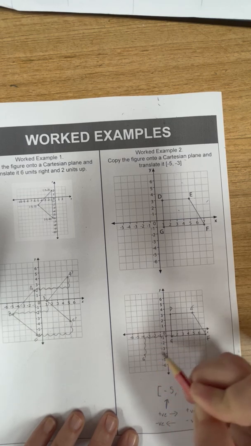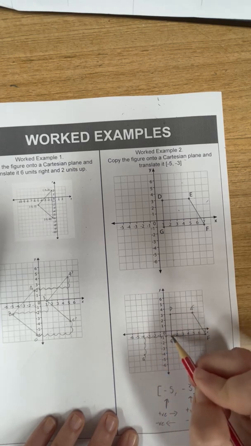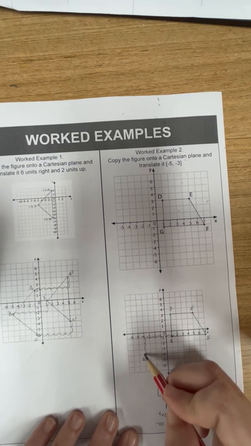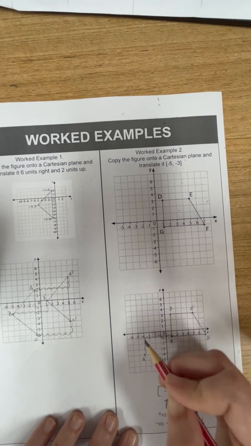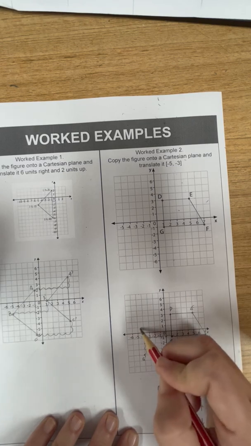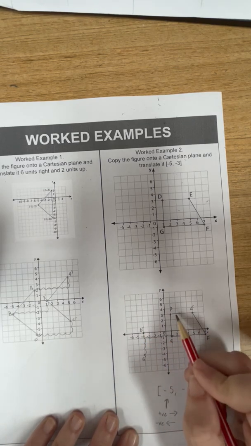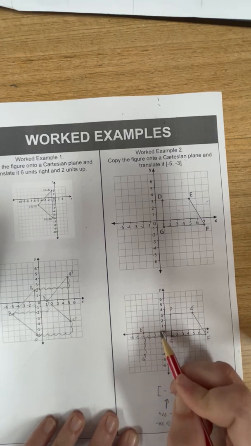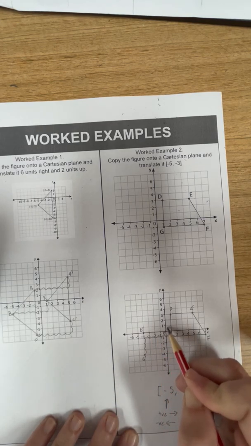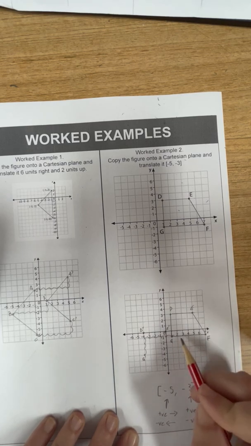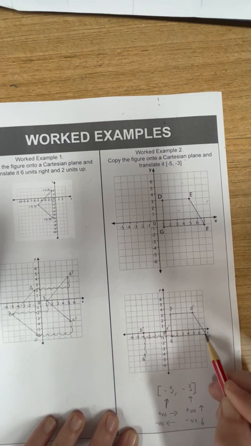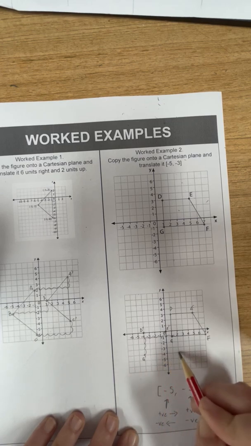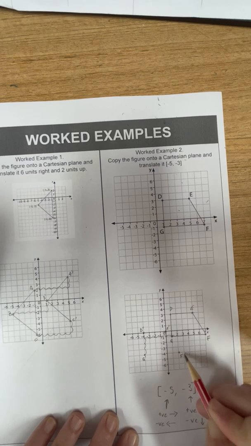Now, so that I don't have to count every single corner, we know that D is 1, 2, 3, 4 units above G. So I can go from here and go 1, 2, 3, 4, and I know that D has to be there. E is 1, 2, 3, 4 units from D. So I can go 1, 2, 3, 4, and that will be E dash. F is 1, 2, 3, 4, 5, 6 units from G. So 1, 2, 3, 4, 5, 6 units will be F dash.